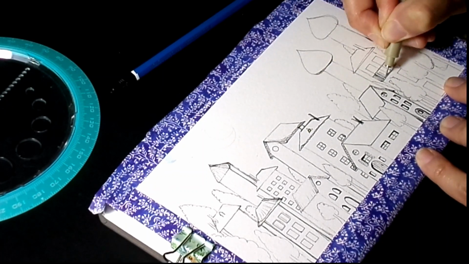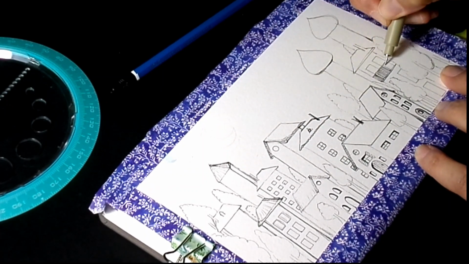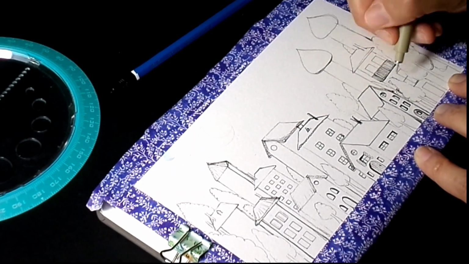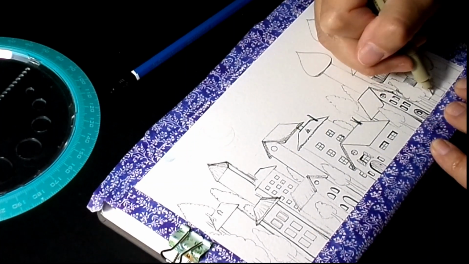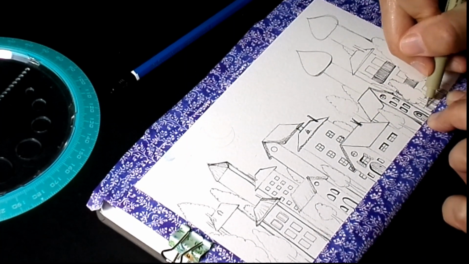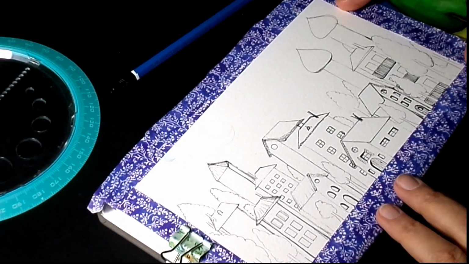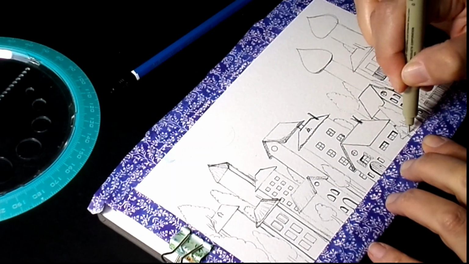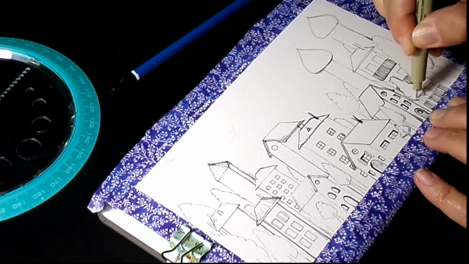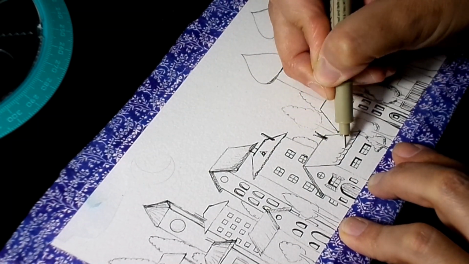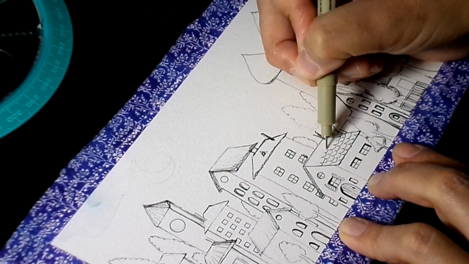But the idea here is just to make this look like a very crowded city, or a city that has a lot of buildings and a lot of people living inside this residence. It kind of makes it interesting, makes you think, what's going on in that house or in that building.